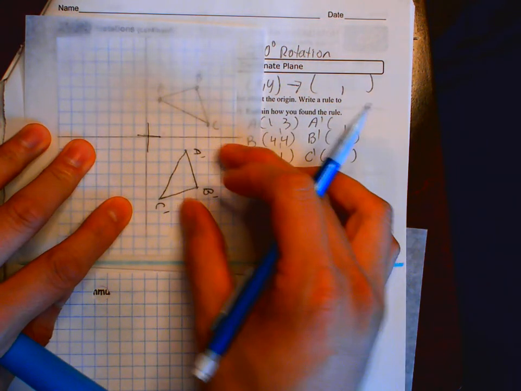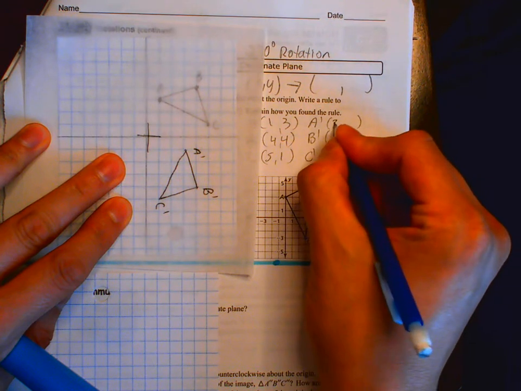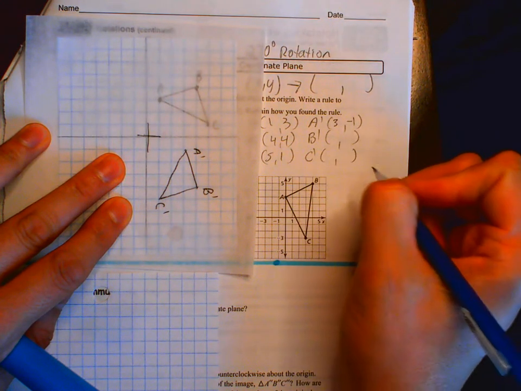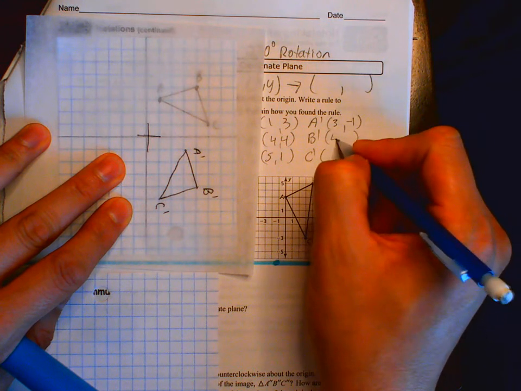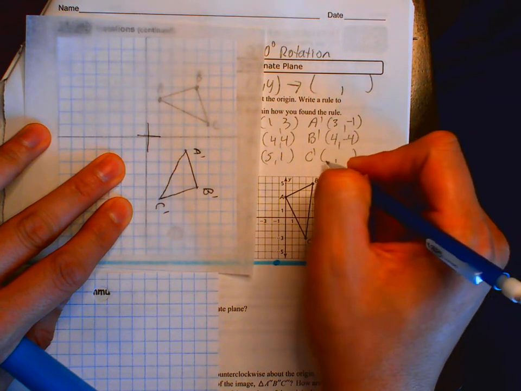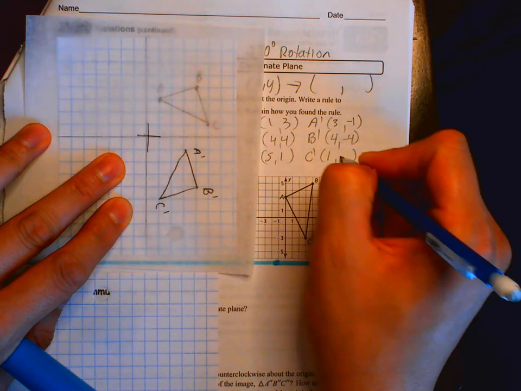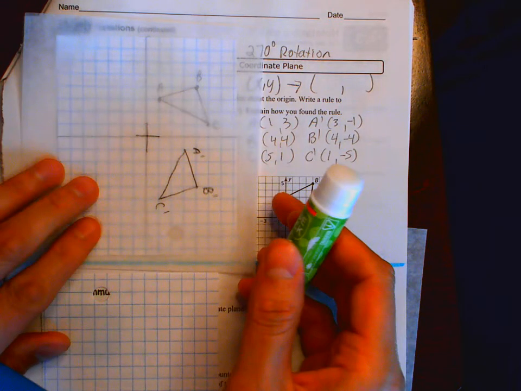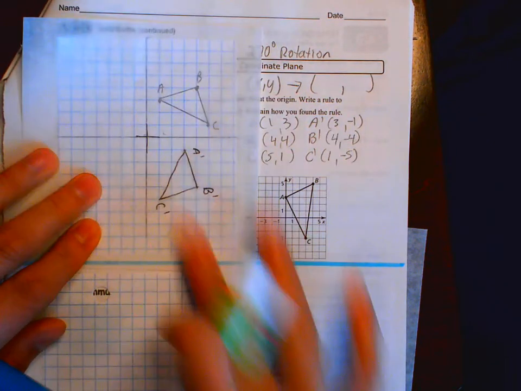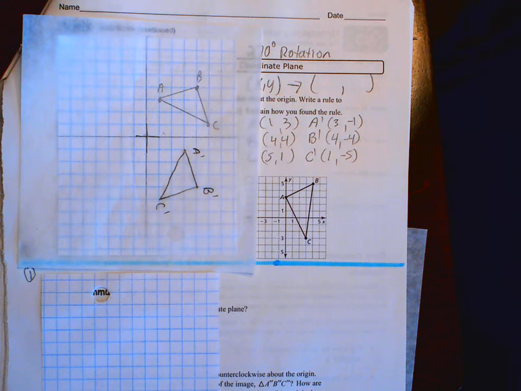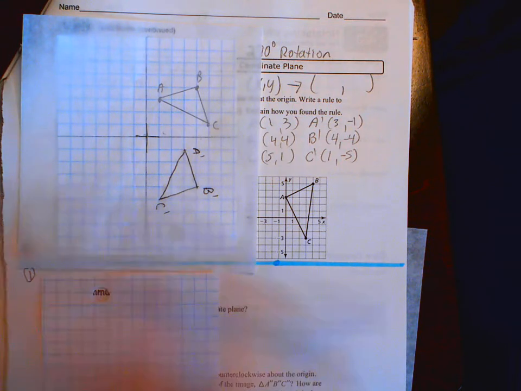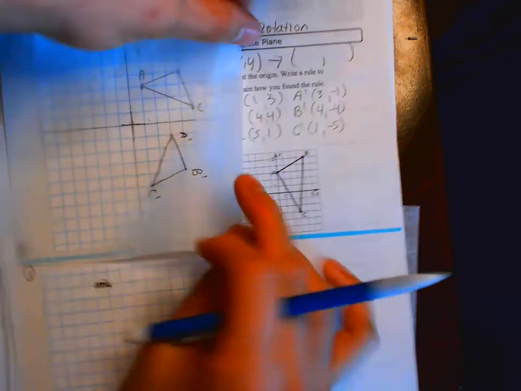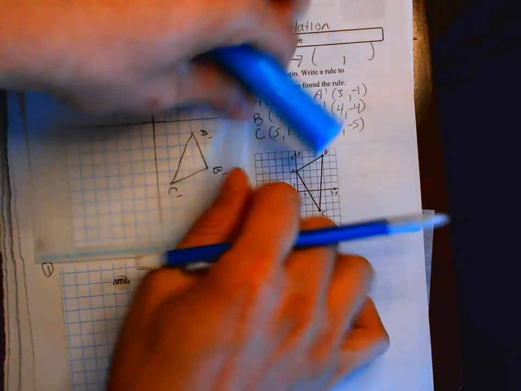Okay, so the coordinate of A prime is 3, -1. The coordinate of B prime is 4, -4. And the coordinate of C prime is 1, -5. And then you go ahead and just put a little bit of glue. I mean, you just need enough to make it stay. Okay. Now, look at the coordinates. Do you notice anything about these coordinates? And I'm going to fold mine in because it's overlapping it.